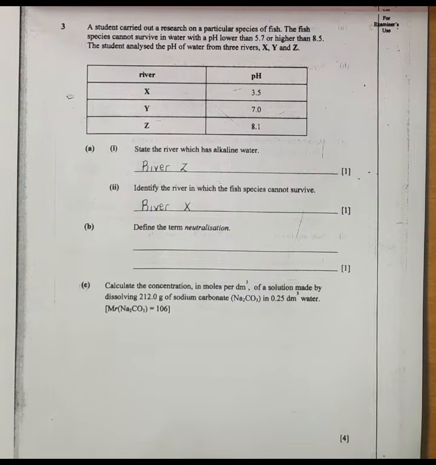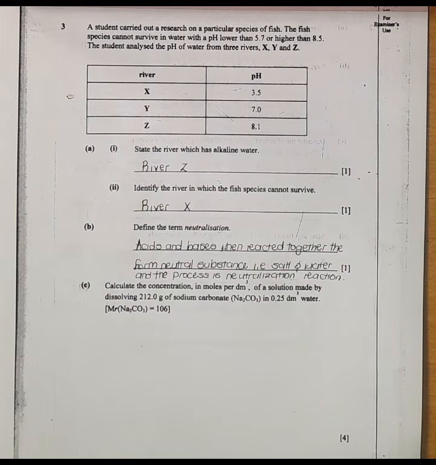And then part B is saying define the term neutralization. A neutralization reaction is when acid and base are reacted together to form salt and water. Let me repeat to explain again. When we react acids and bases, we are going to form neutral substances, that is salt and water, and the process is known as a neutralization reaction. Let us now move on to part C.